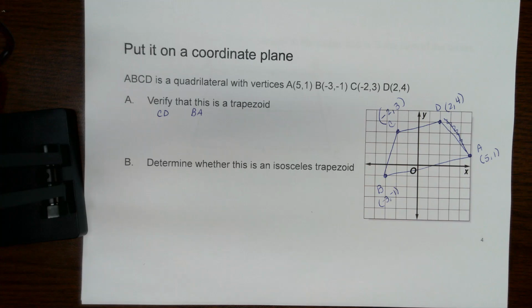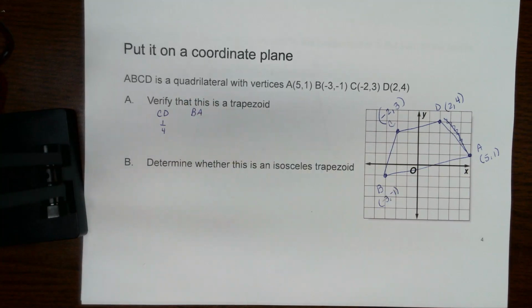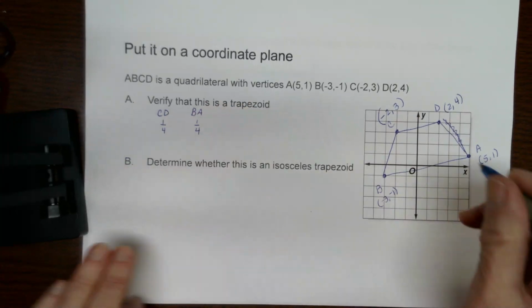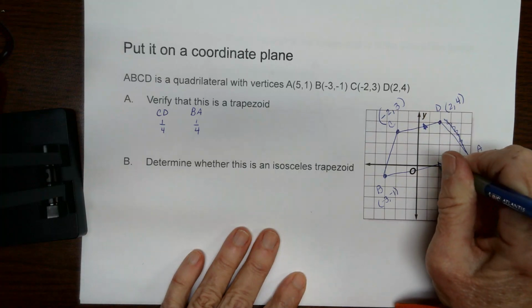And when I do CD, I do -2, 3, and 2, 4. And I get a +1/4 right here. And then when I do BA, I get -3, -1, and 5, 1, which is going to give me a +1/4. So I know for sure that that is parallel to this.